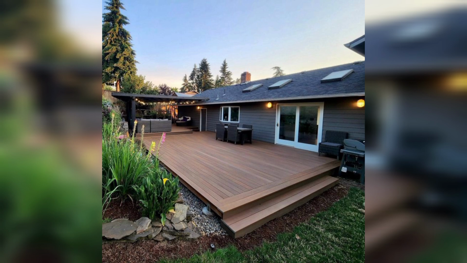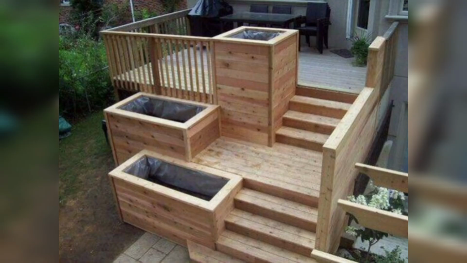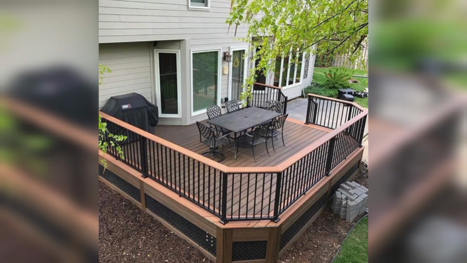Multi-level decks are an excellent solution for maximizing space in a small backyard by creating different elevations.